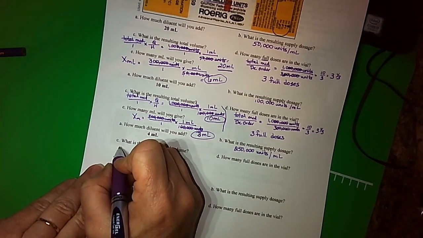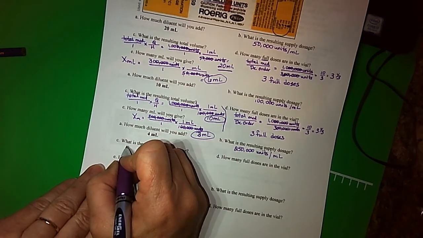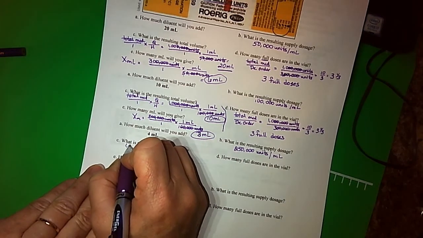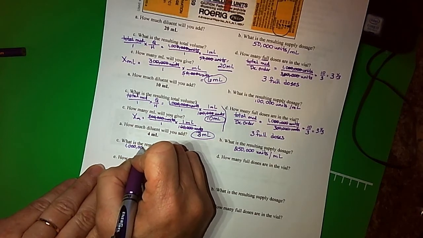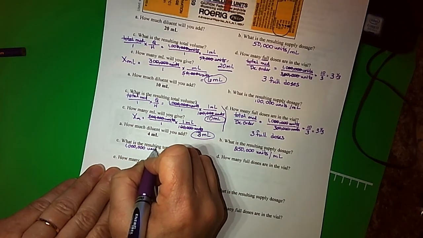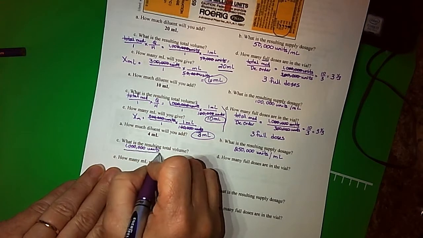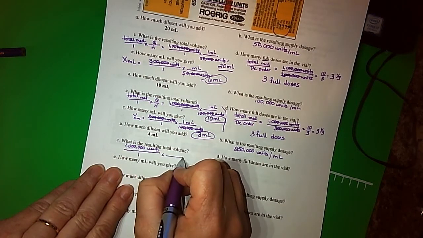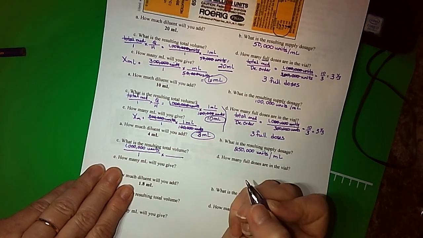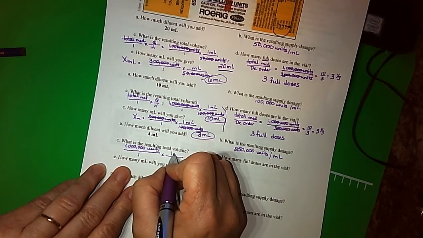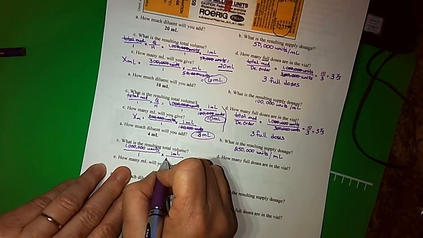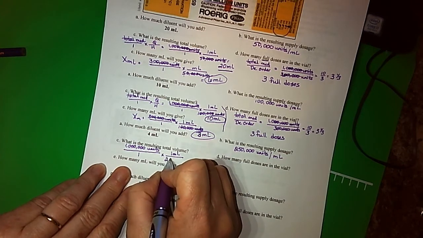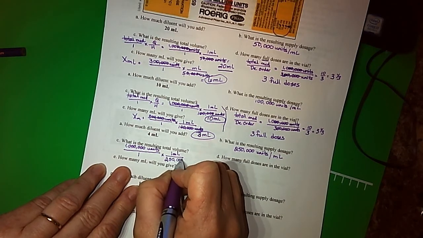My resulting volume is my total medication, which again is still 1 million units, over 1 times my quantity, which is 1 milliliter, over my units, 250,000.